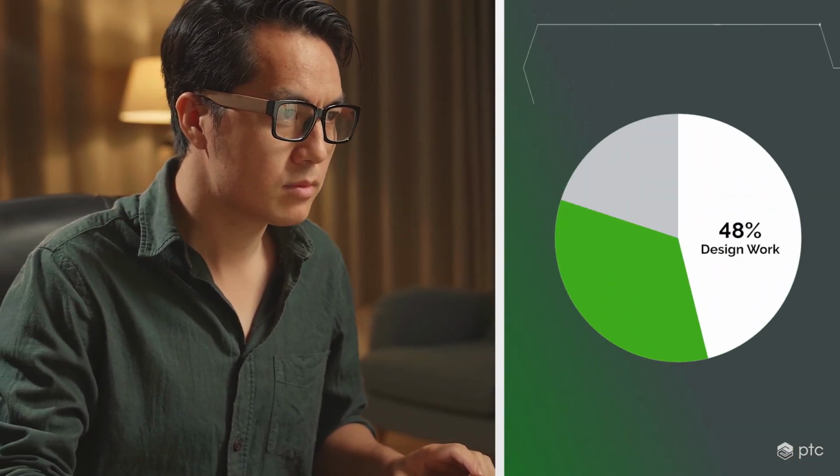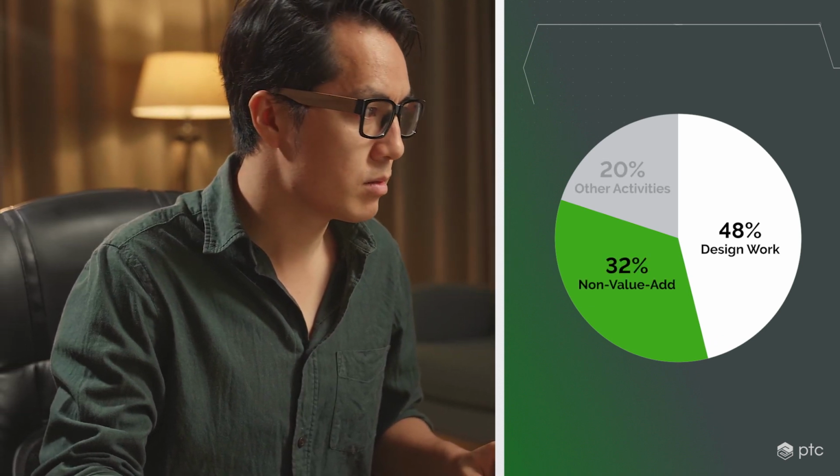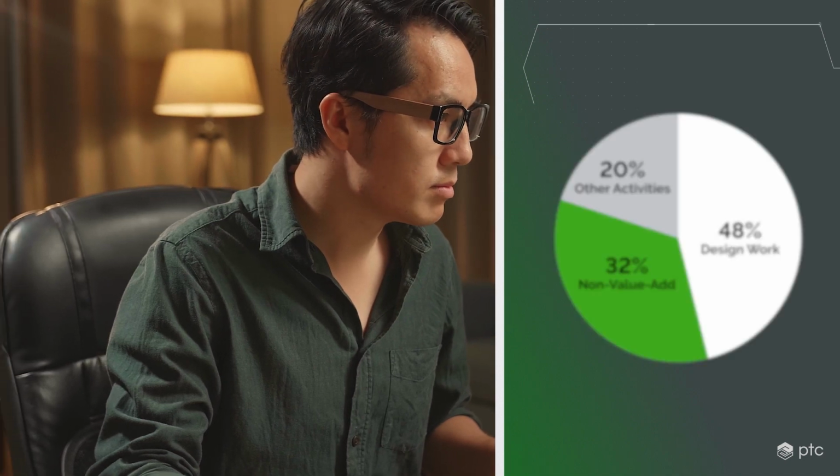I've got a question for you. What does a role in engineering look like today? According to a recent survey from engineering.com, engineers are spending about 48% of their time doing design work, 32% of their time on non-value add work, and the other 20% is spent on other activities. Within that non-value add work, nearly a quarter of that time is spent searching for information. It is 2023. Finding information should be easy, and it all starts with an effective parts classification strategy.